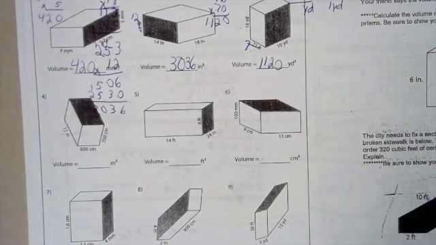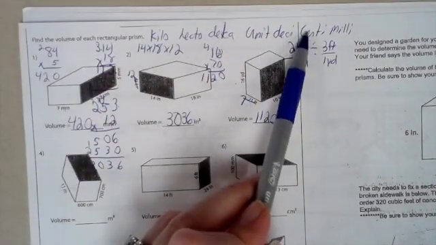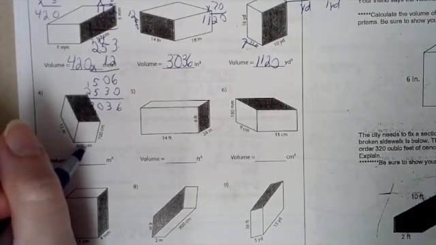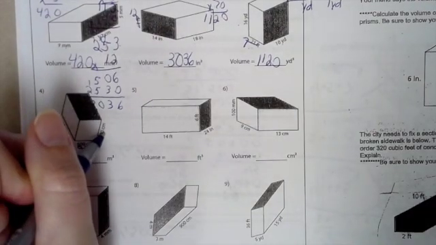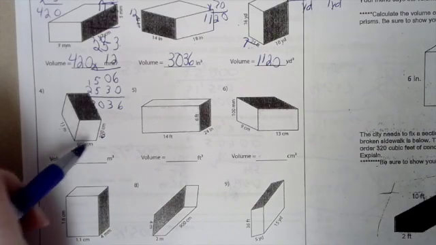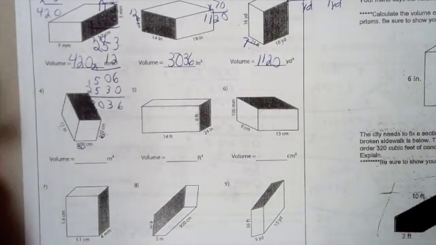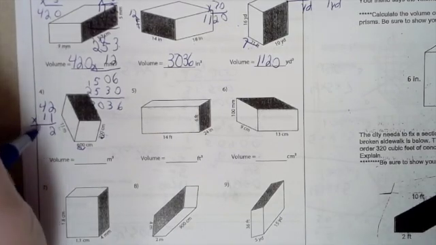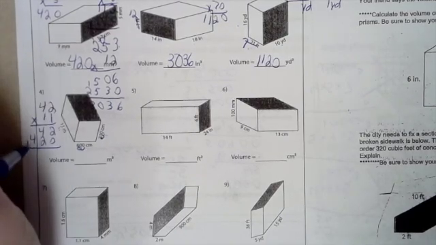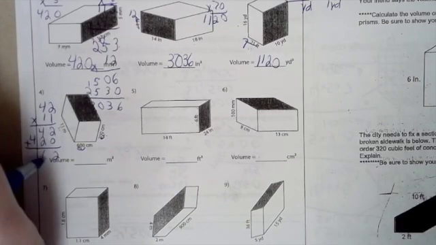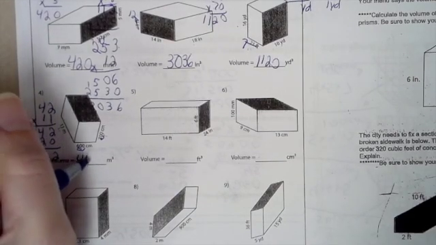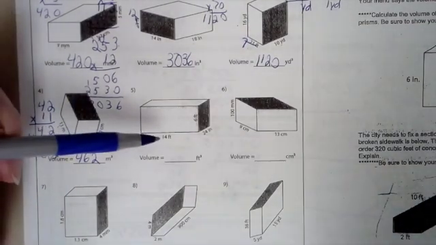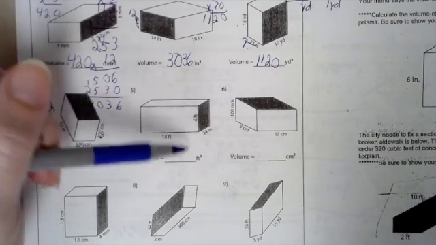So centi to unit, that's 1, 2 to the left. So if we move 2 to the left and 2 to the left, we have 6 times 7 times 11. So 6 times 7 is 42. And then we have 42 times 11. And when we add our partial products, we get 462 cubic inches.